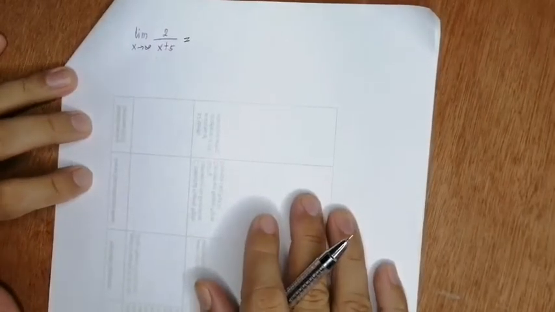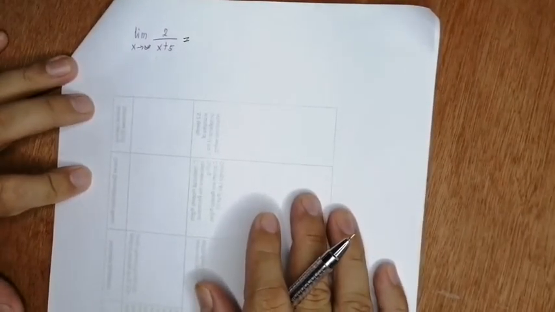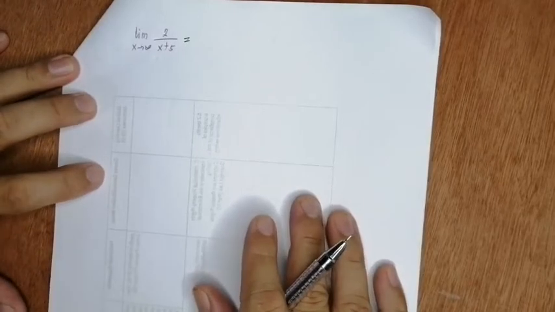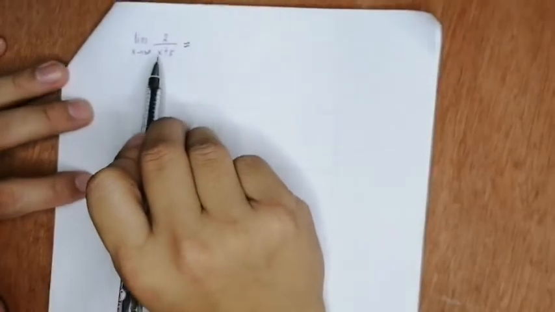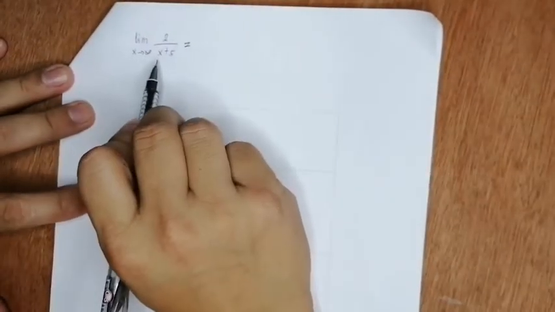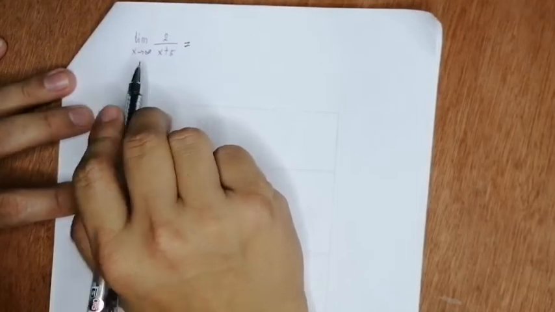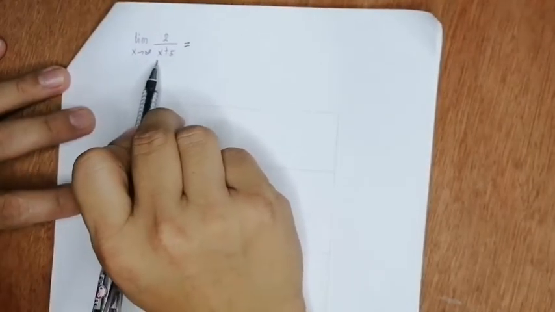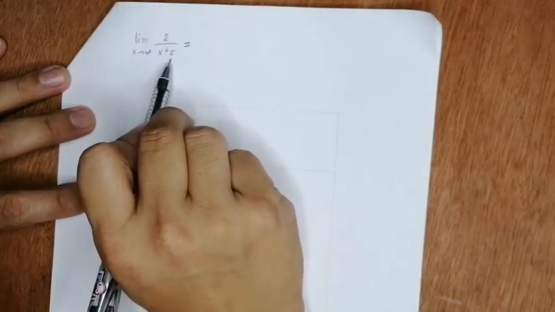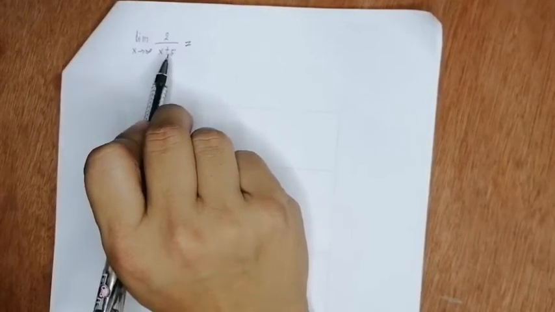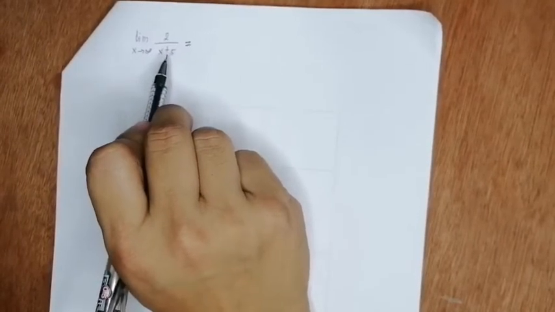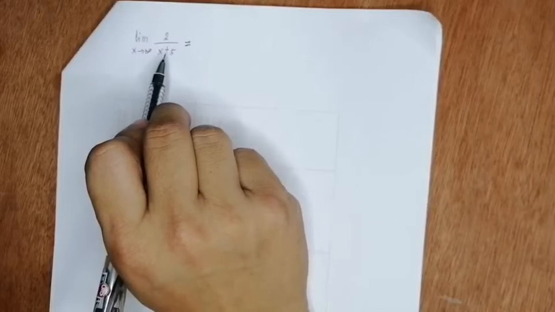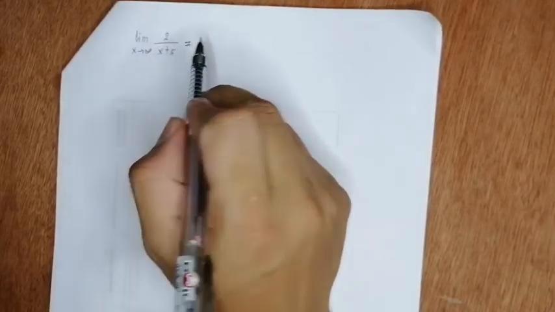So, to evaluate the limit of 2 over x plus 5 as x approaches positive infinity, so by inspection, kung magta-try tayo ng number na malaking malaki, let's say 100, this will become 2 over 105. And 2 divided by 105 is actually 0.019.